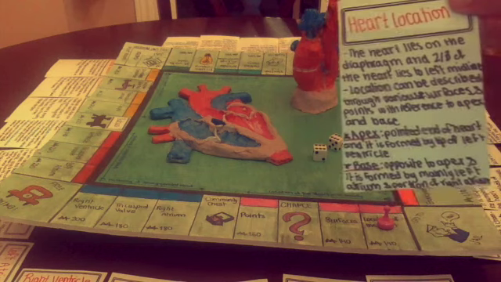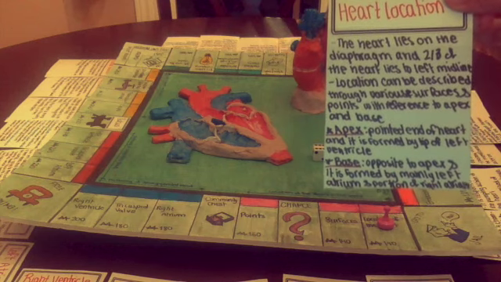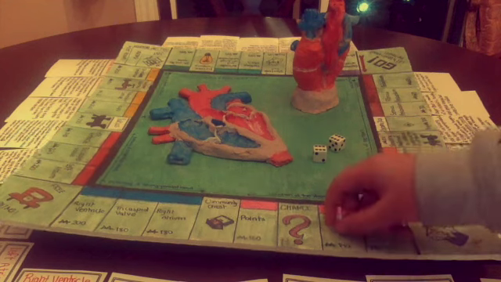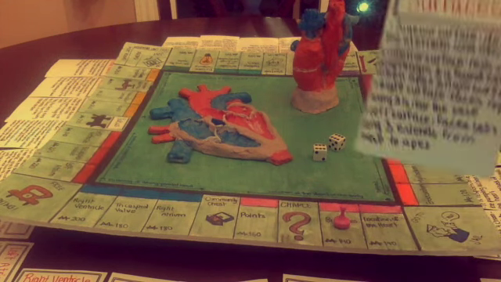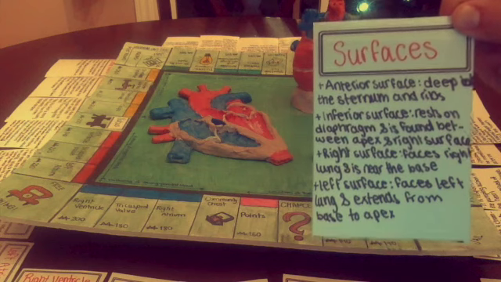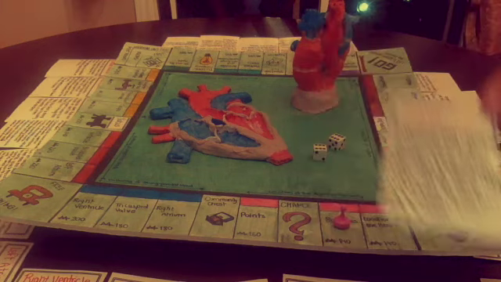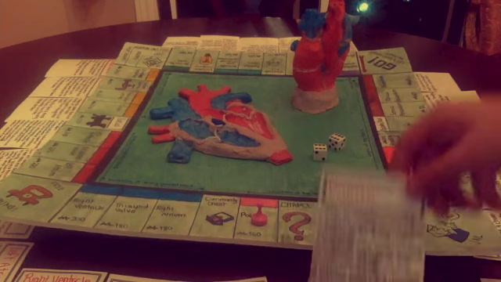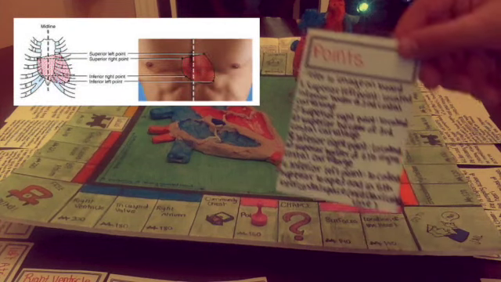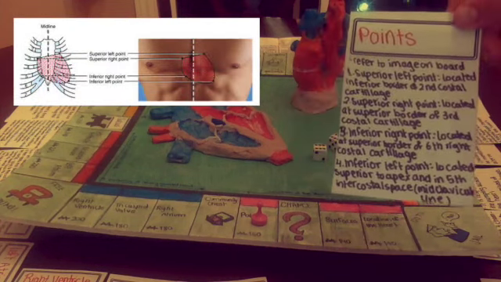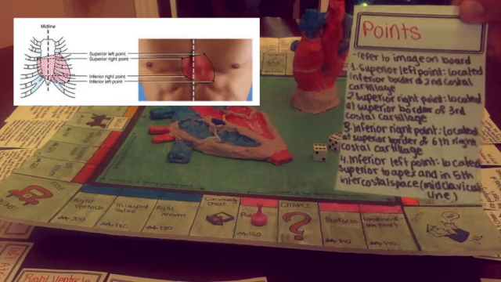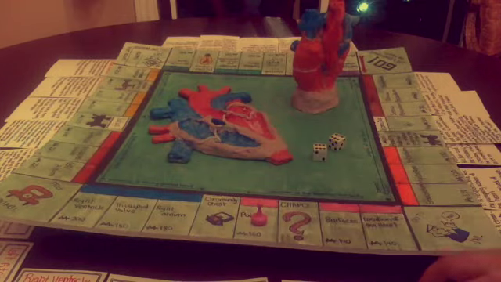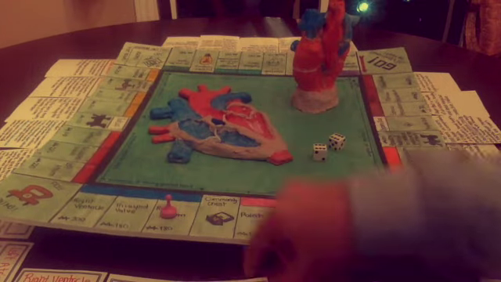The heart lies on the diaphragm, and two-thirds of the heart lies to the left of the midline. It can also be described through various surfaces and points. I will not be going into that much detail about surfaces, but there is an anterior surface, an inferior surface, and right and left surfaces, and those can be looked at on the sheet. And the points, referring to the picture on the screen, are the superior left point, superior right point, inferior right point, and inferior left point. Moving on to the structures and pathway of blood.